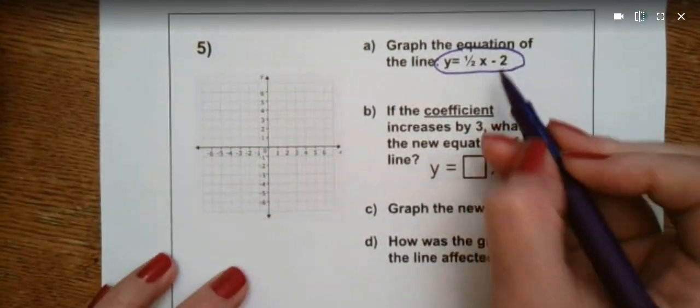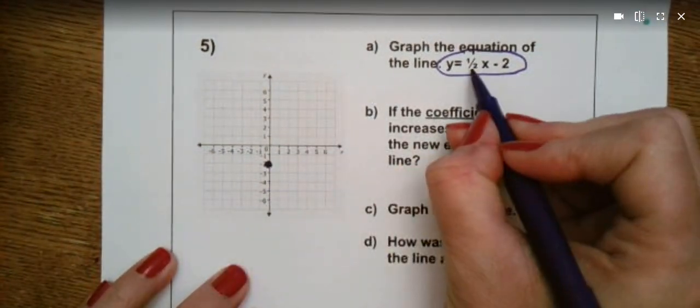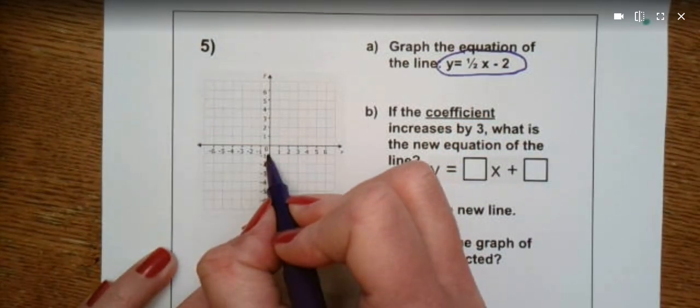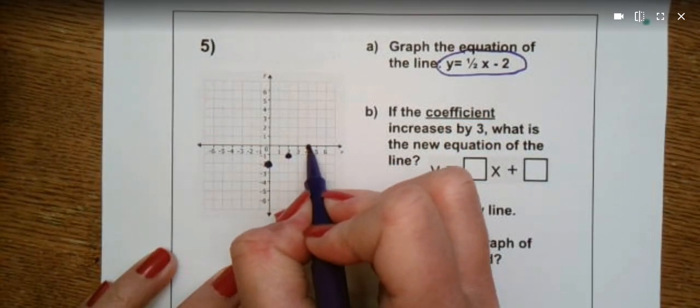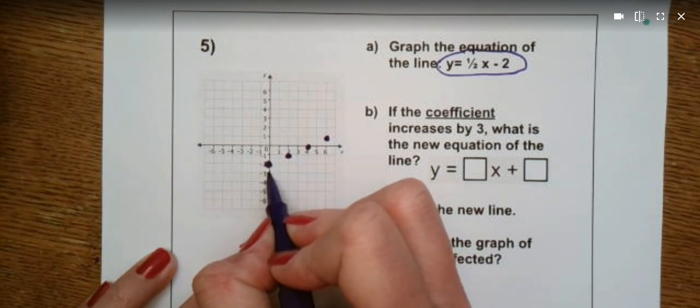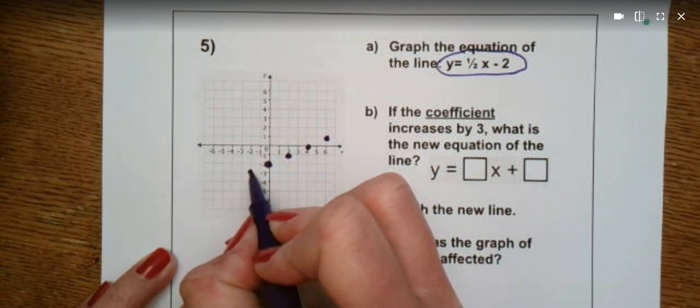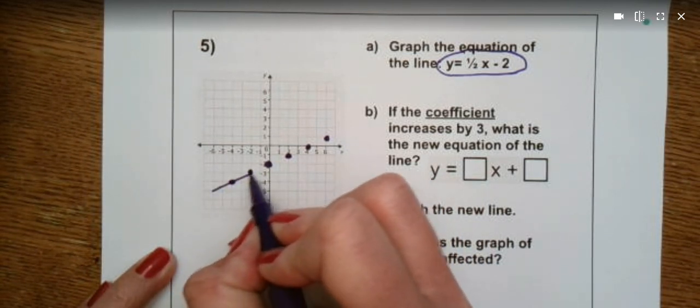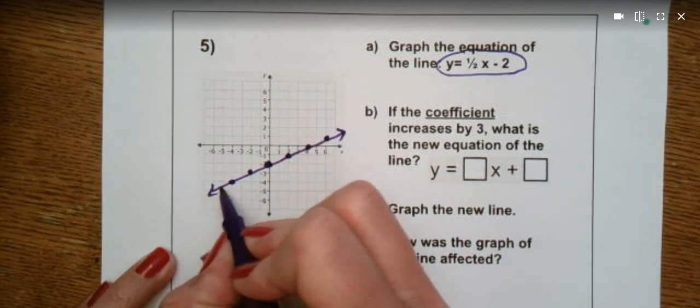All right, we know the intercept's at -2. We can plot a point there. Our slope is 1/2. So we're going to go up 1 over 2, up 1 over 2. Continue that. I'm going to go down 1, back 2. Just get a whole bunch of points along this line. There we go. Made it in purple.